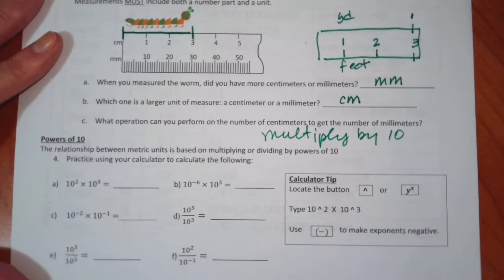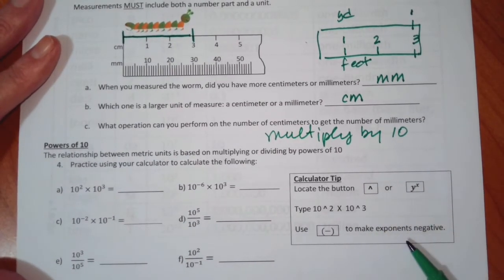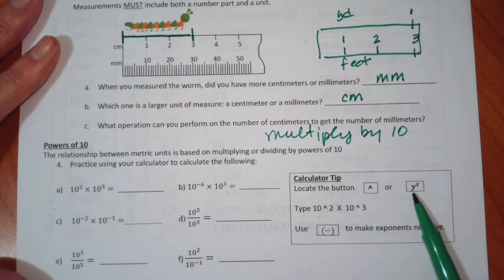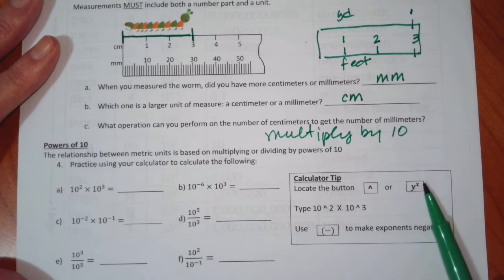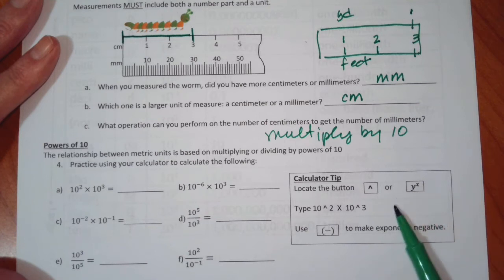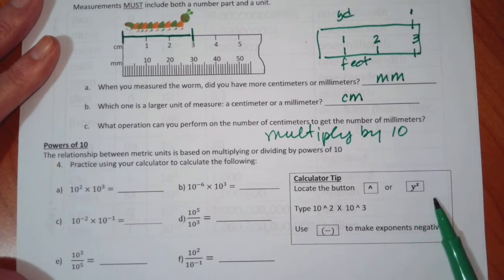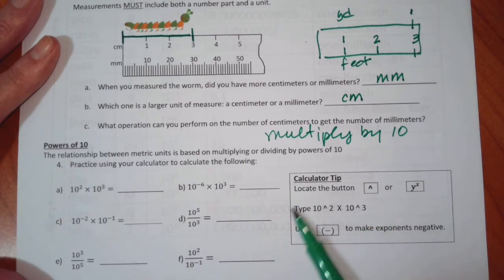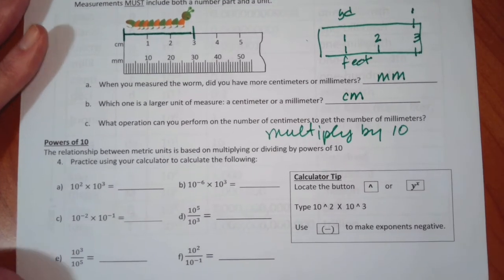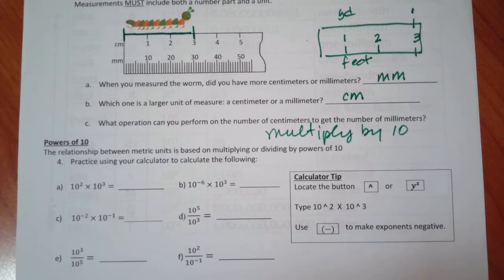As you're doing this, if you look at here, you've got some calculator tips to make sure you know how to do it. Now, you're either going to use a caret key, or depending on your calculator, it's going to say y to the x. So in this, you would put in your number, hit y to the x, and then put the exponent. So you would type it this way, and if you want to use a negative exponent, then make sure you use the negative key, not the minus key. Okay. So this will just get you to practice a little bit.